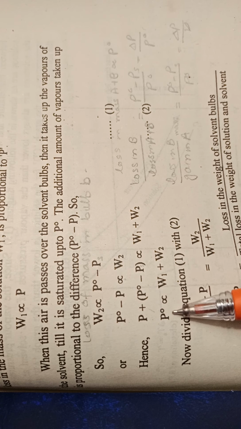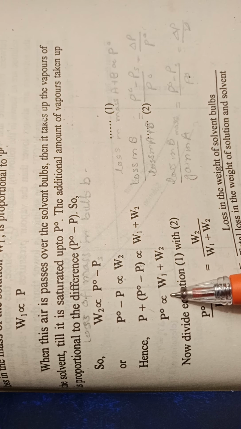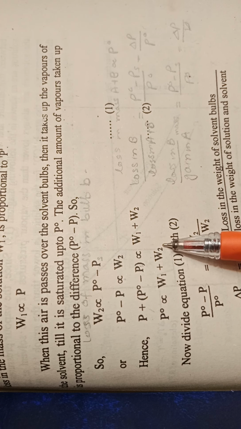Overall we have P naught proportional to W1 plus W2.